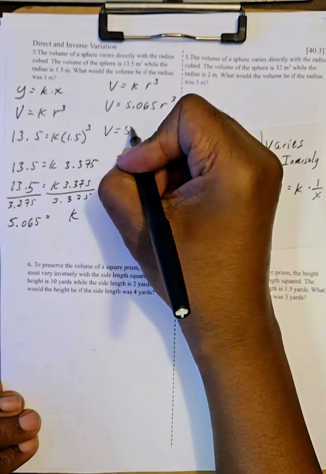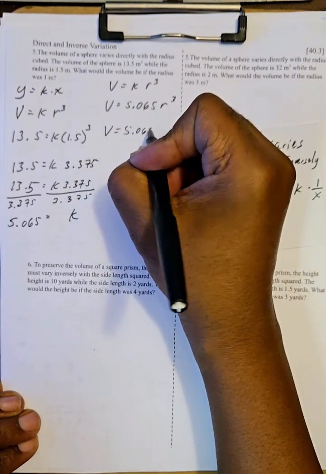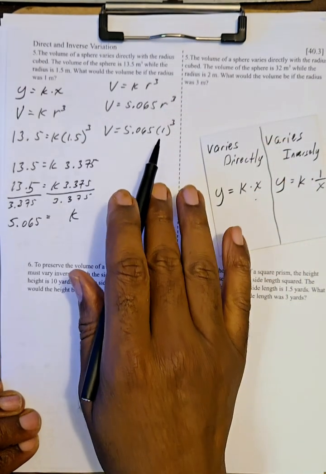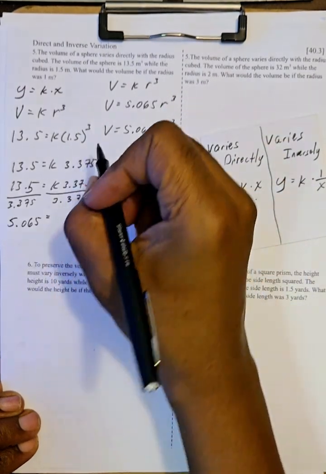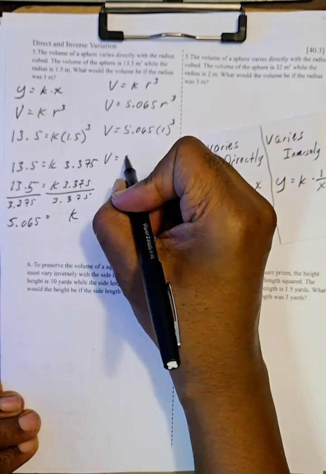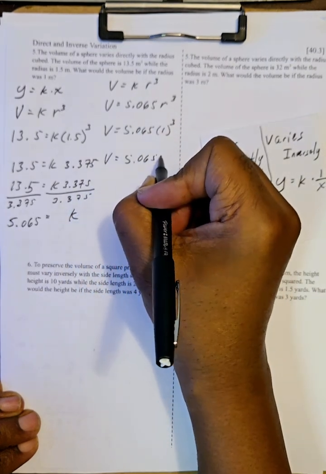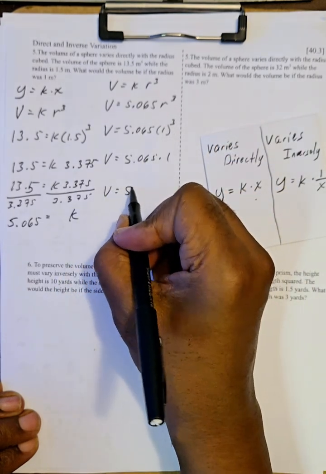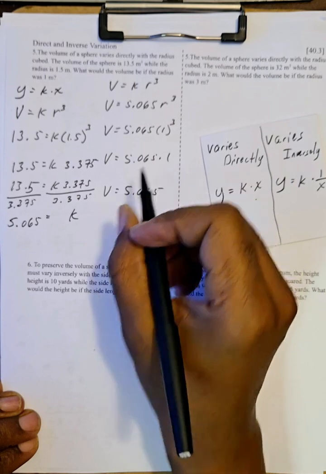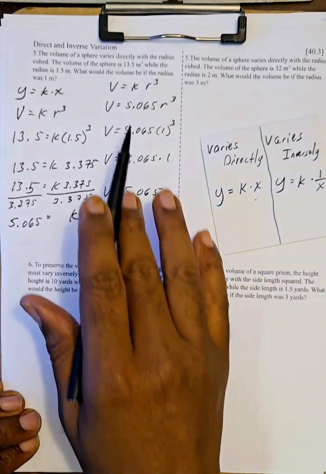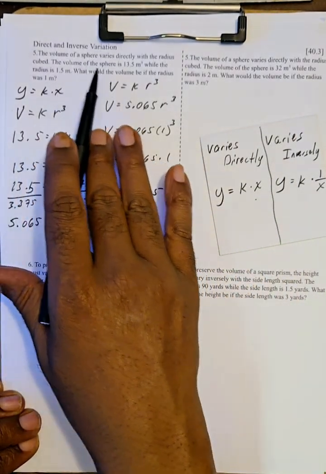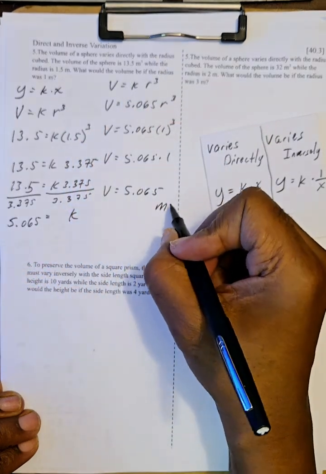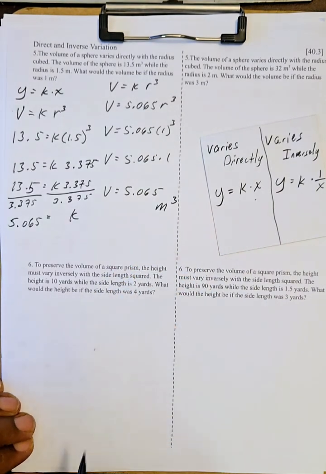So v equals 5.065 times 1 to the third power. Well, 1 times 1 times 1 is still 1. So we'll get 5.065 multiplied with a 1, and we get 5.065. Now, just unit-wise, the volume is measured in meters cubed. So this will be meters cubed as a unit.